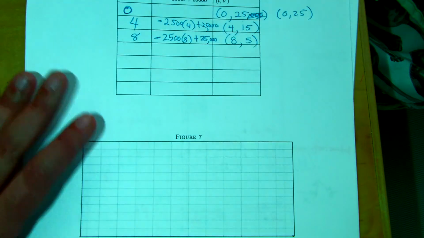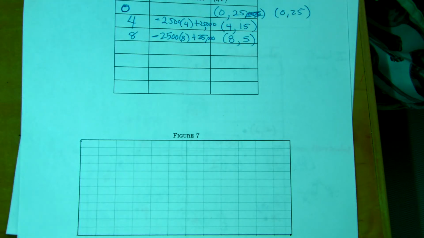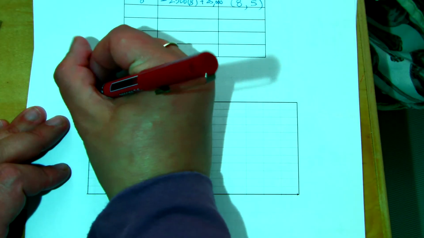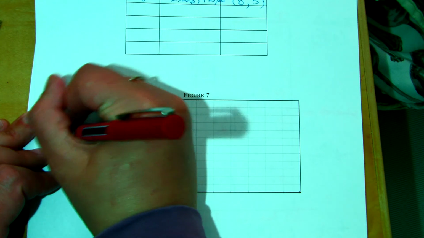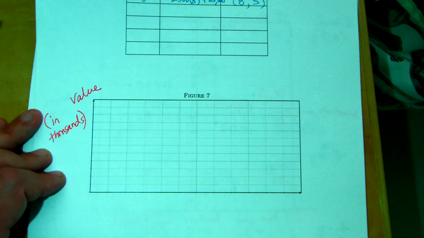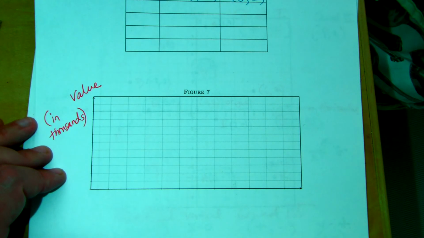3 points. We said we need a minimum of 3 points to graph a line. So now if we go down here, here's the value on our y-axis, in thousands, and you'll see this a lot on graphs, because I don't want to have to put in all those zeros.